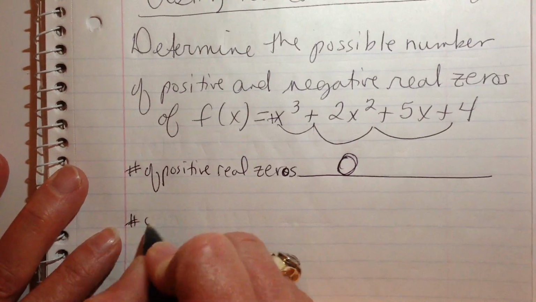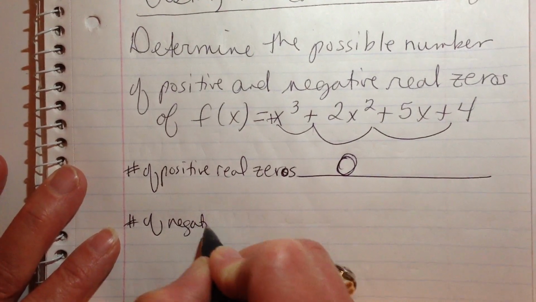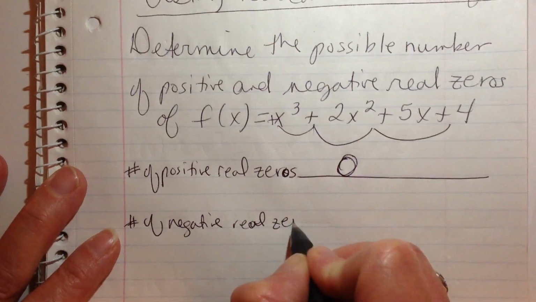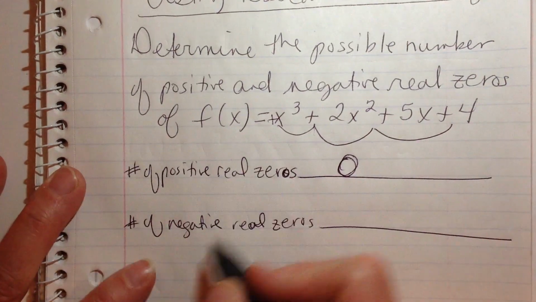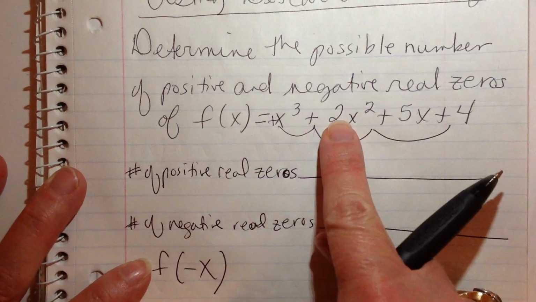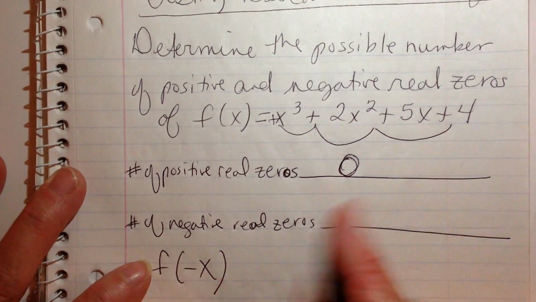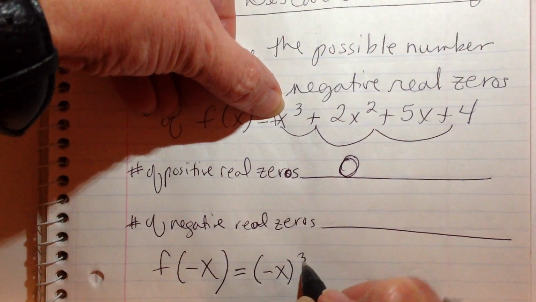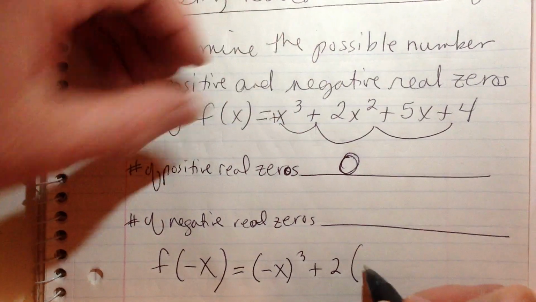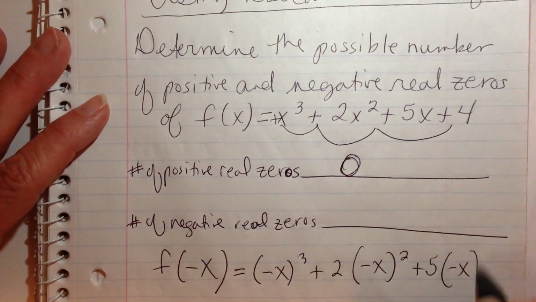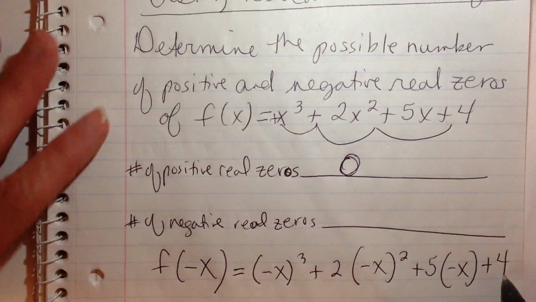Now, how do we determine the number of negative real zeros? Well, I spoke of that earlier when we were reading our rule. What we will do is find f of negative x. We will replace every x in the original problem with negative x. So here we go. Let's replace positive x with negative x cubed, plus 2 times negative x squared, plus 5 times negative x, plus 4.